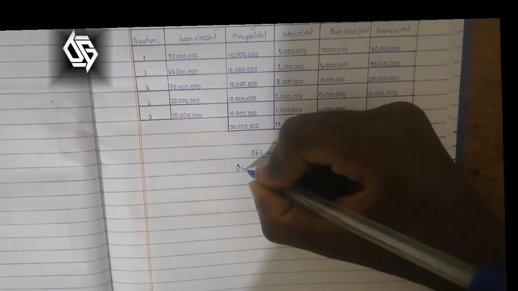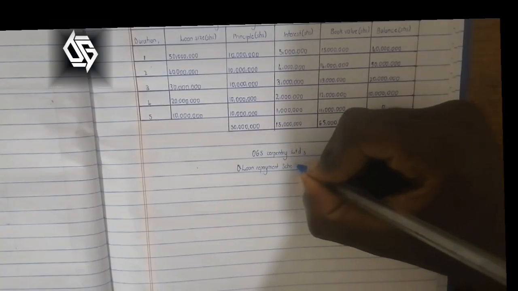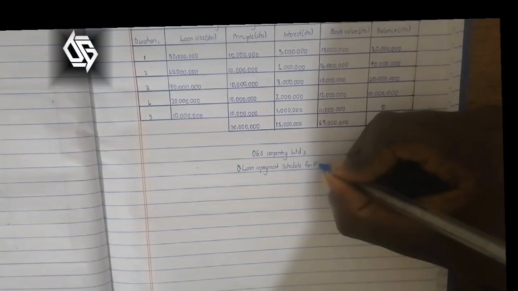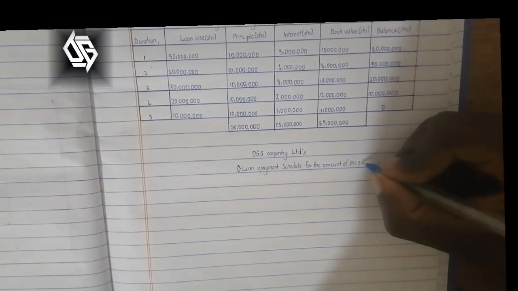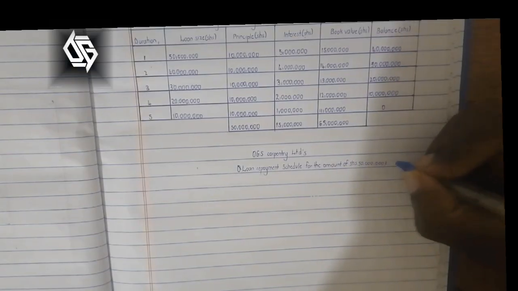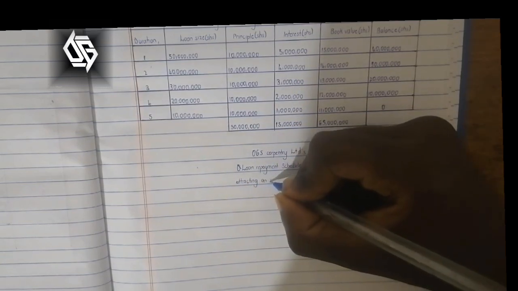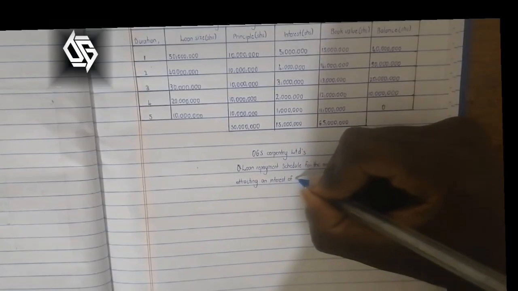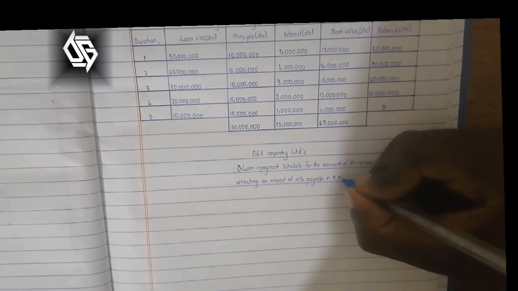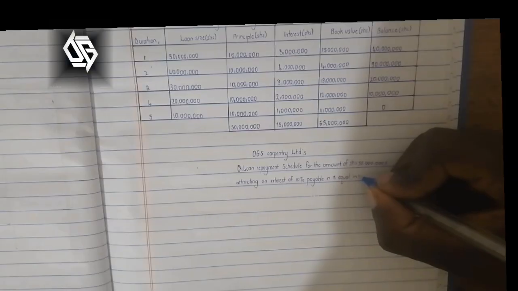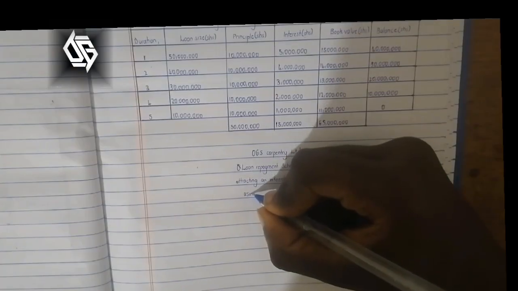As we said, we write the title, we first write the company name, then we write loan repayment schedule for the amount of 50 million Ugandan shillings, attracting an interest of 10% payable in 5 equal installments, using the fixed installments method.